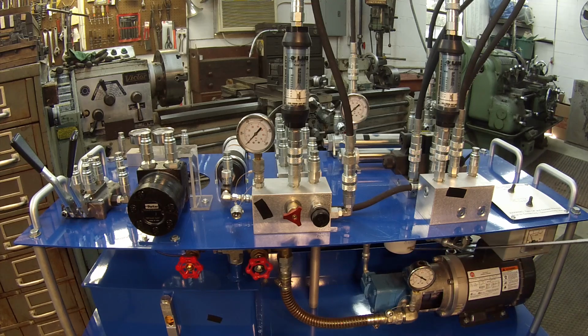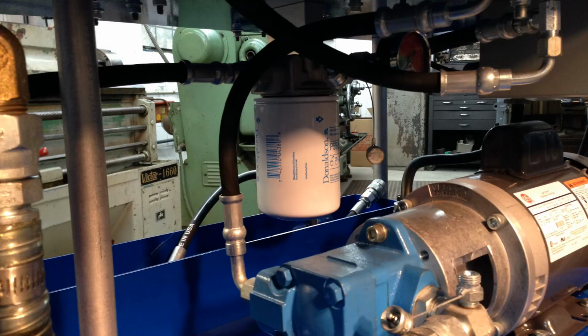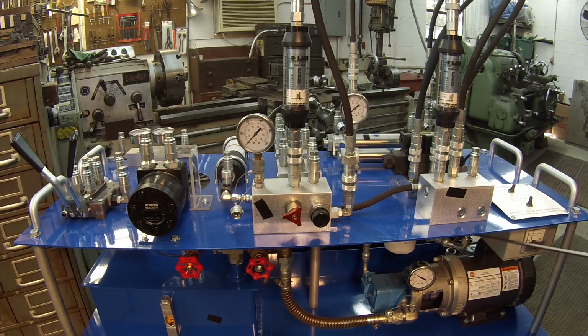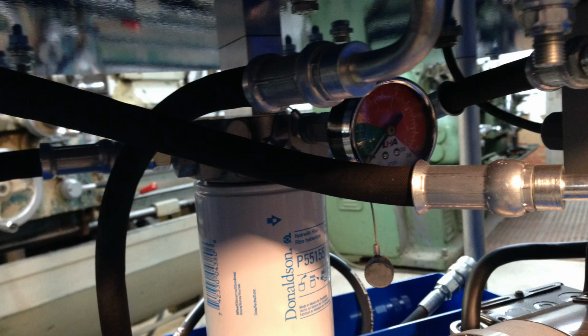How a filter works is your fluid comes into the filter and goes on the outside of the filter media and pushes through the filter media and comes in through the middle of the filter and out through the discharge over here. In the top of this filter housing, which you obviously can't see here, we're going to pull a picture in to show you, you have a spring that's called a bypass spring.